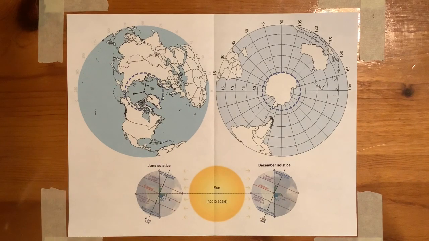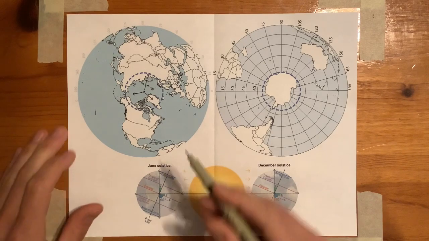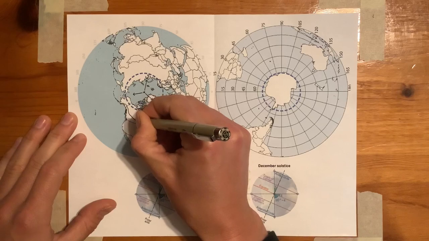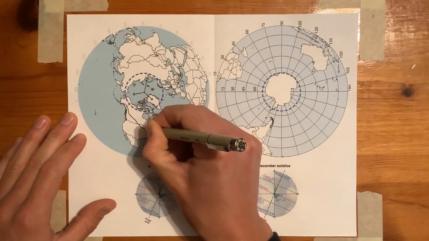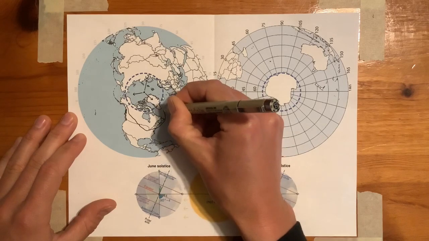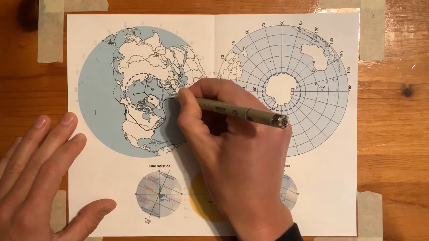In fact, during the last glacial maximum, the Laurentide ice sheet sort of came down all the way into North America like this, covered all of Greenland and Iceland and much of Europe.